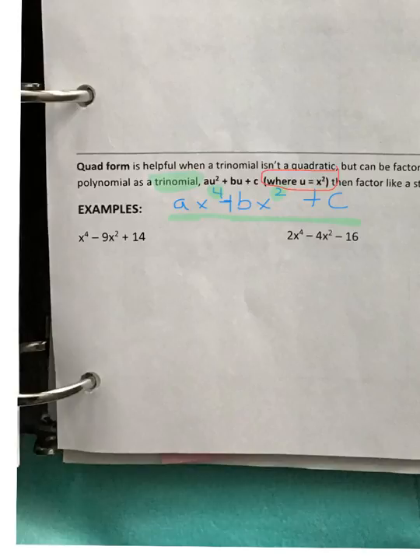So when you notice that you have 3 terms, 1, 2, 3, and the exponents go 4, 2, and 0, what you're going to do is change the x squareds to u. So I could say this is the same as u squared because it's 2 less. This is the same as u because, again, 2 less. And then no x is still going to stay the same. It just stays as nothing because it was nothing. What I did is I changed x to the 4th to u squared.